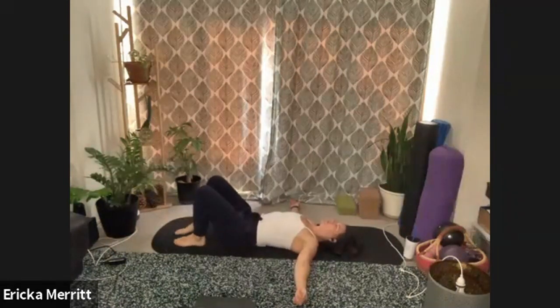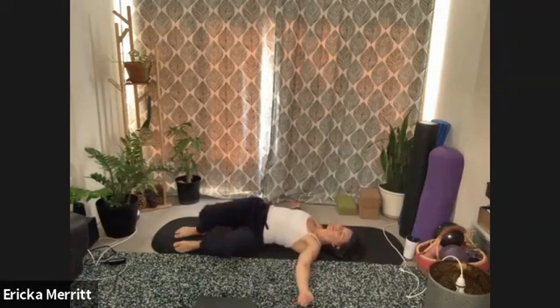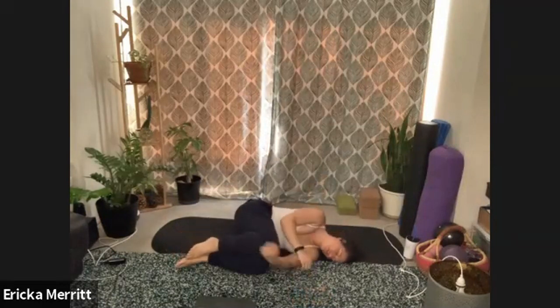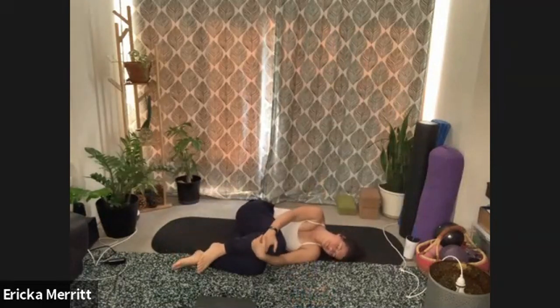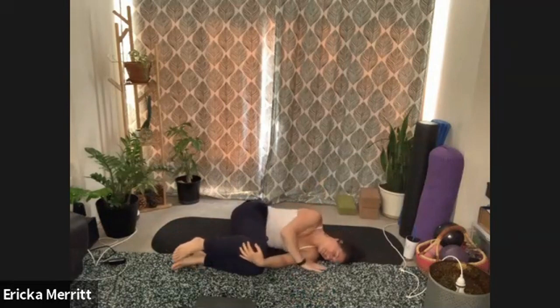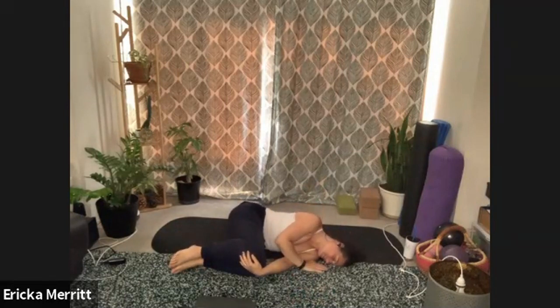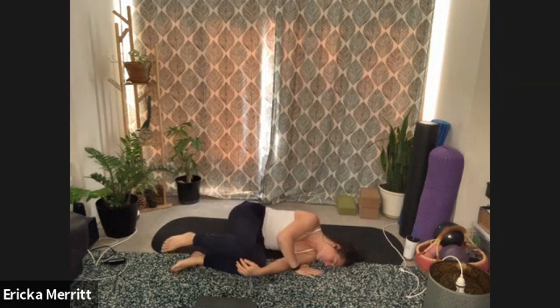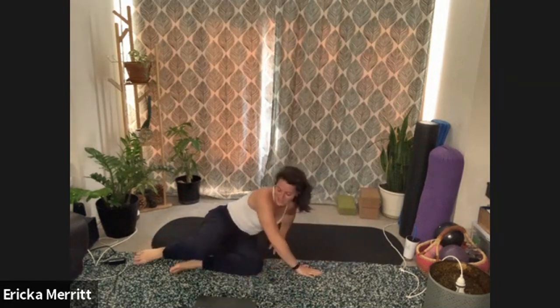And then when you're ready, roll towards your side, giving yourself a little hug, being thankful for the internal support of our muscles, our connective tissues, our strength, our breath, and then push down into the floor, rooting into the floor to rise up to sitting.